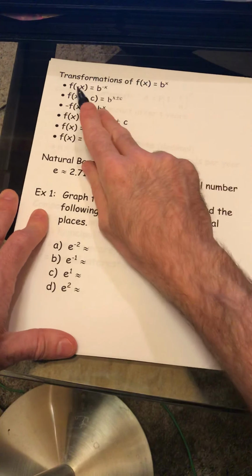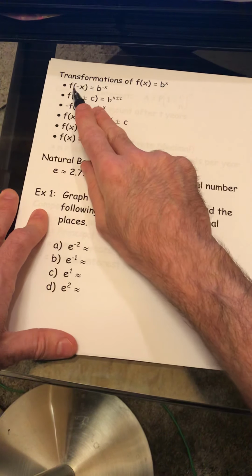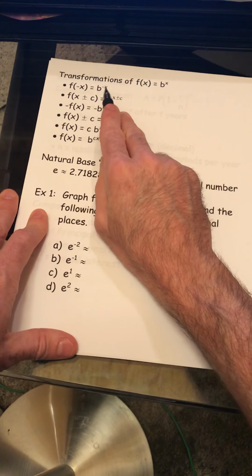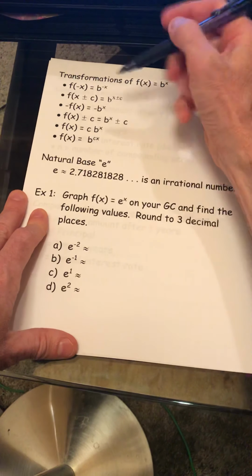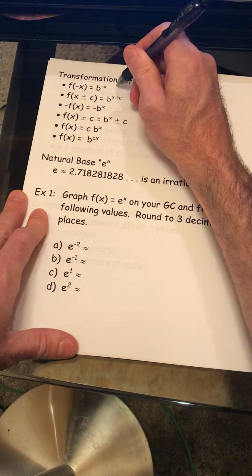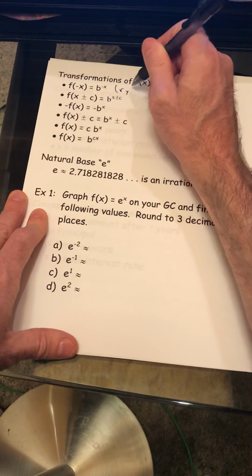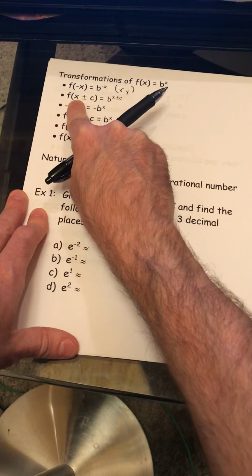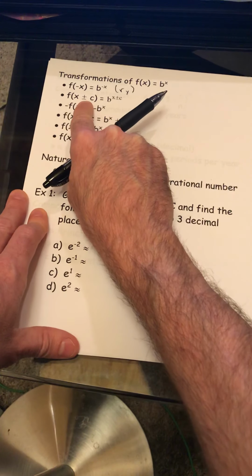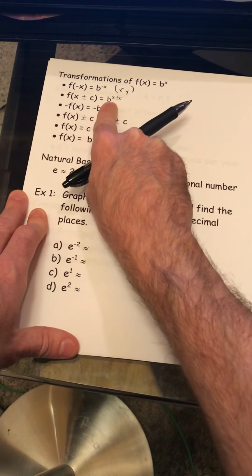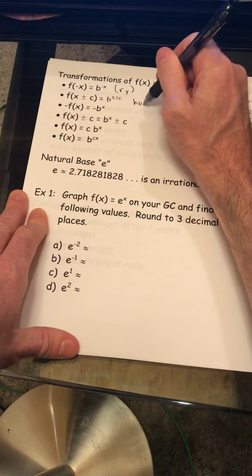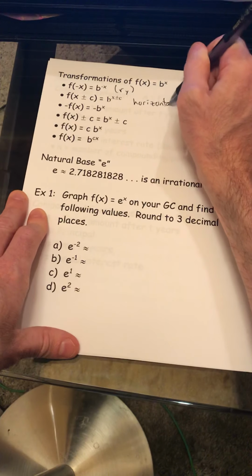Transformations. If you have f of negative x, meaning you have b to the negative x, if the exponent is negative, that is going to reflect over the y-axis. If you have f of x plus or minus some value, where you take b to the x plus or minus c, these are your horizontal shifts.